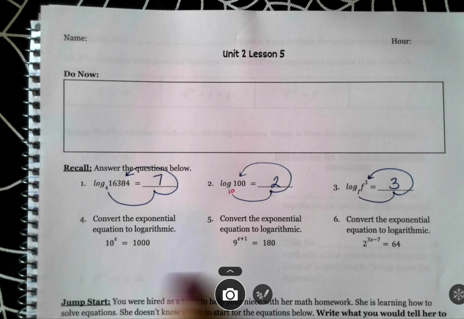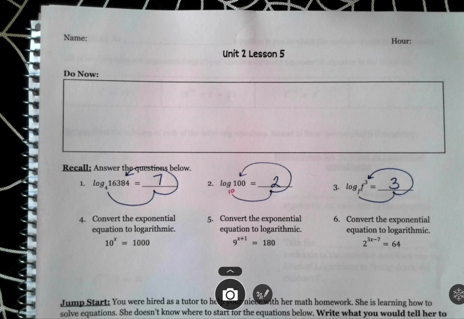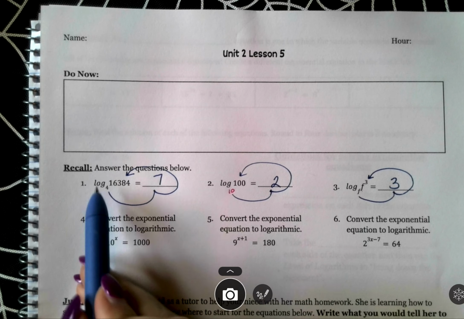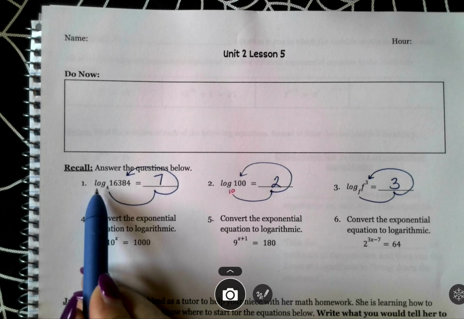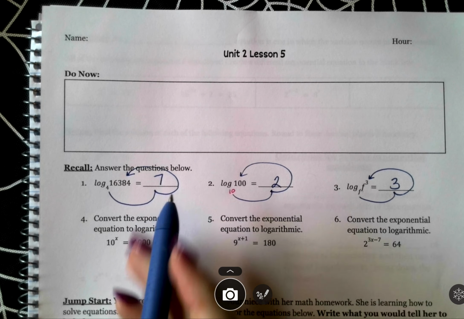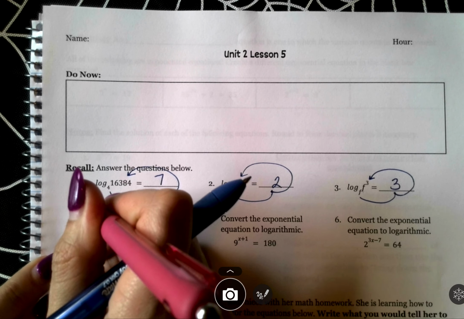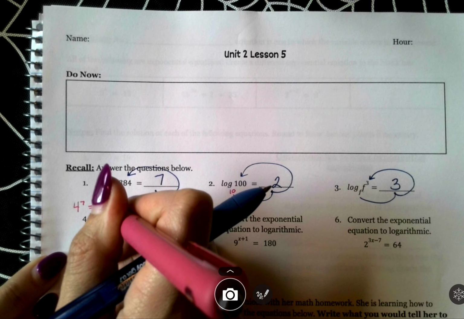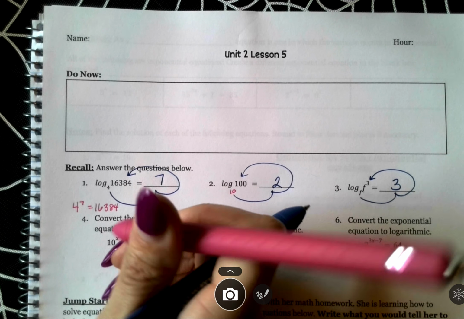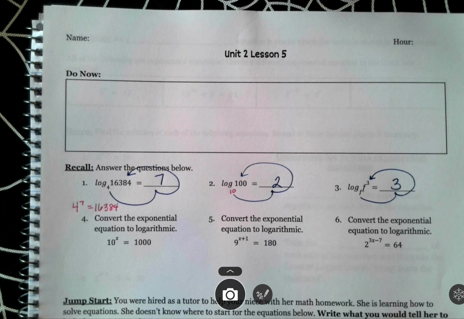So then for number 4, 5, and 6, we're actually converting the exponential equation to logarithmic. So I'm going to use this one as an example for us. This is the logarithmic equation. If we convert it to exponential, it would be 4 to the power of 7 equals 16,384. So I'm going to use that to help me here.